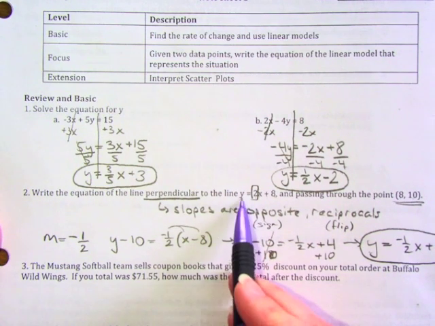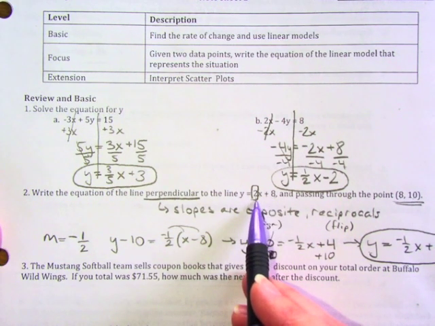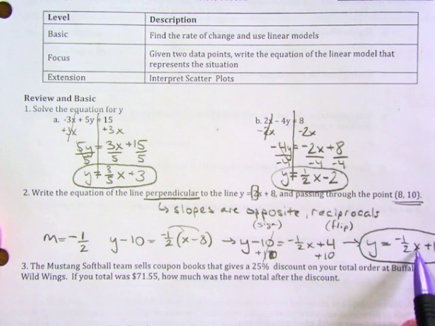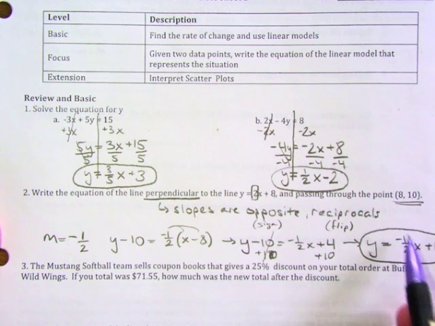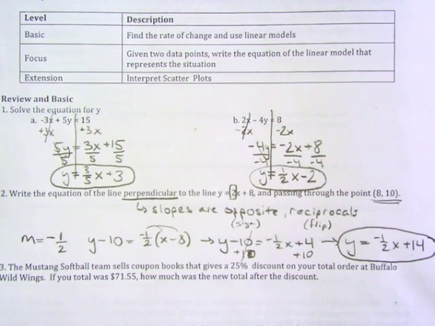So our original line was y equals 2x plus 8, had a slope of 2. The line perpendicular to that is y equals negative 1/2 x plus 14. So it has that opposite reciprocal slope. And the one we're looking for in particular is the one that passes through 8, 10. And so this is the equation that gives us that line. Okay? I apologize for that being off the screen a little bit.